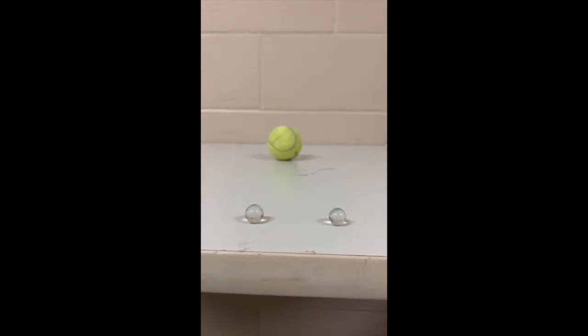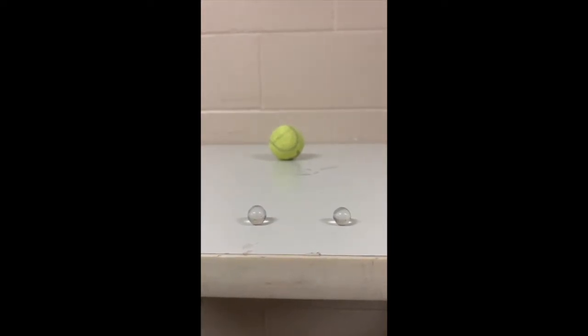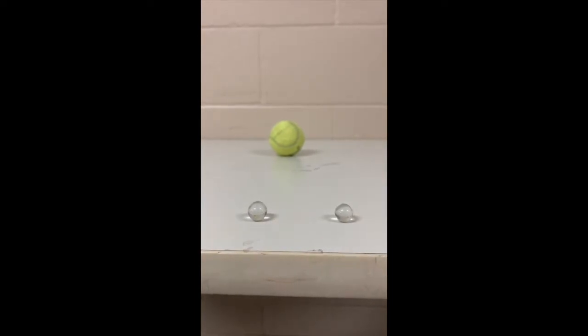The third law states that for every action there is an equal and opposite reaction. So the force of gravity is acting on these two marbles here, but the force of the table is counteracting the force of gravity, keeping the marbles in place on the table.